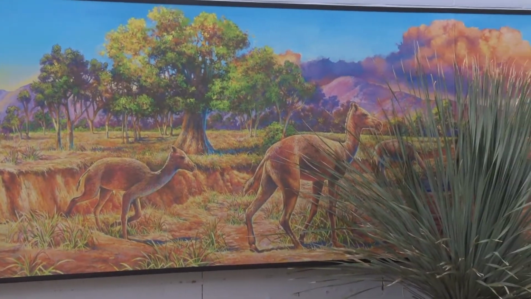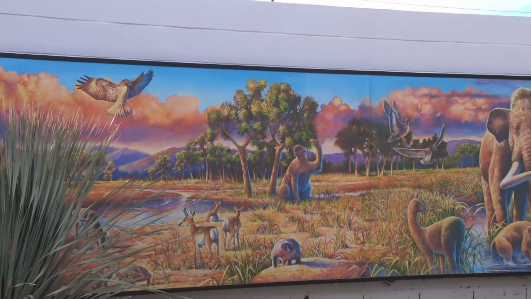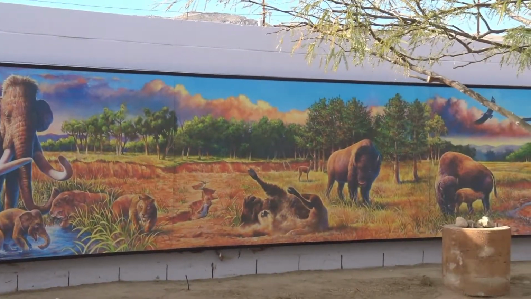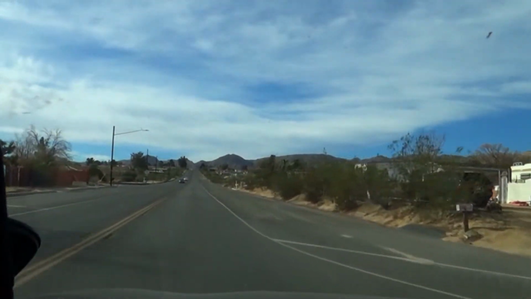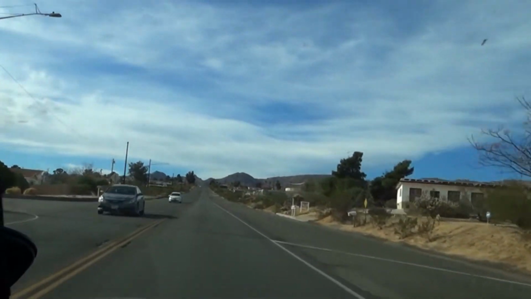There we see a fresco that's been painted about what it would have looked like here during the Age of Mammals. And then we head into the park.